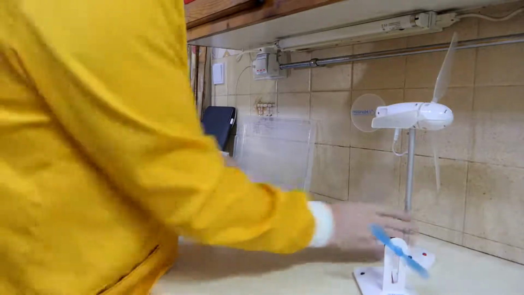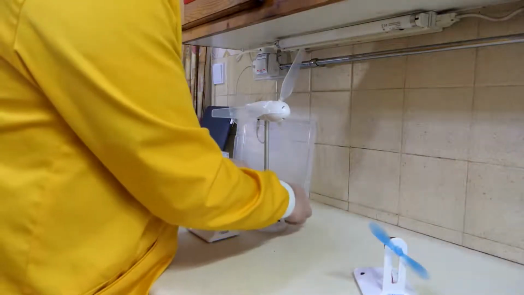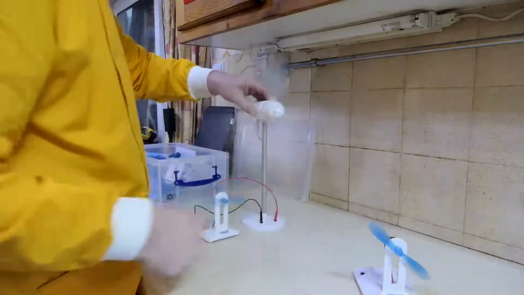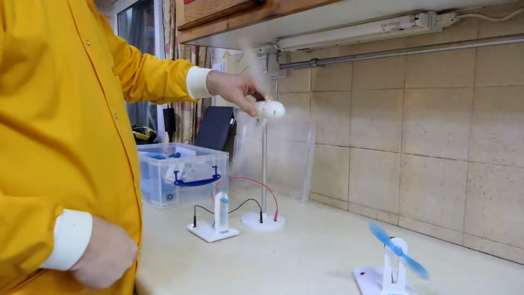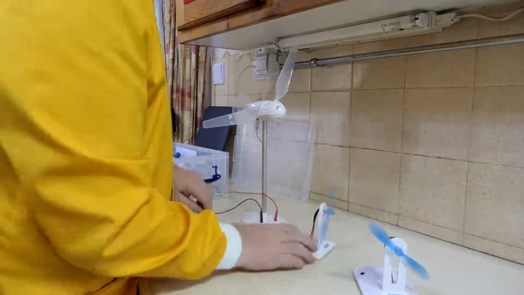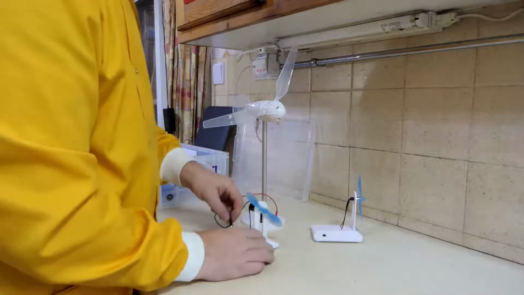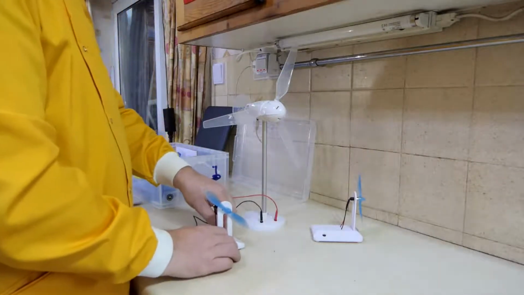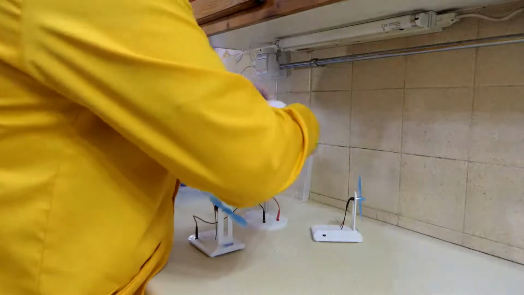Whereas if we can take this bigger one, it can generate enough energy. What happens if I swap these? So I'm taking the very tiny motor out, and now I've got a reasonable size motor. Let's try spinning this.